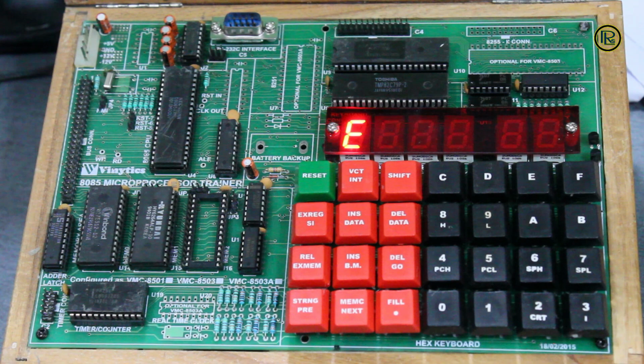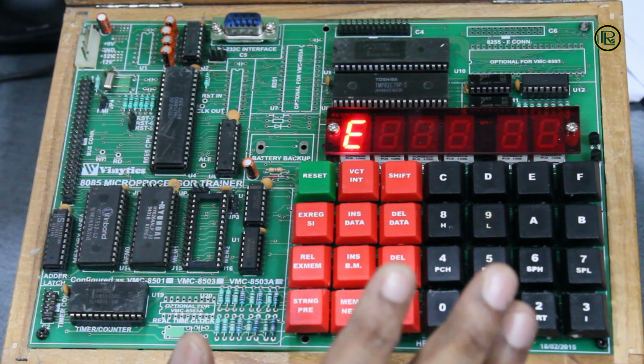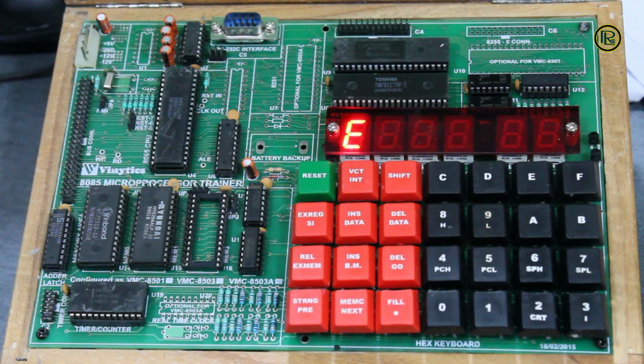Now I have to check the result. What will be the result? The result will be 55. If I subtract the hexadecimal number 3A from 8F, the result will be 55, and the result is stored in the memory location 2052.